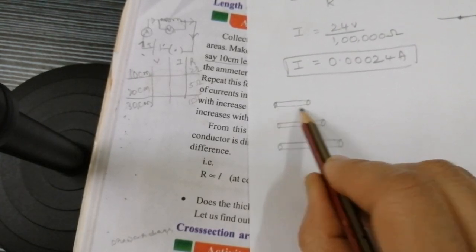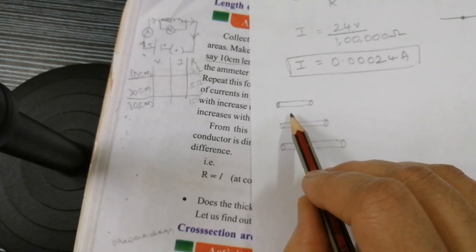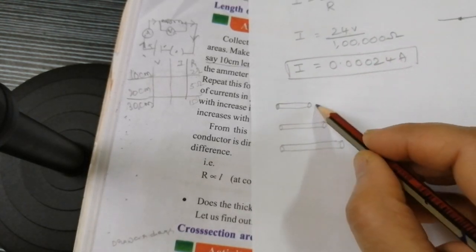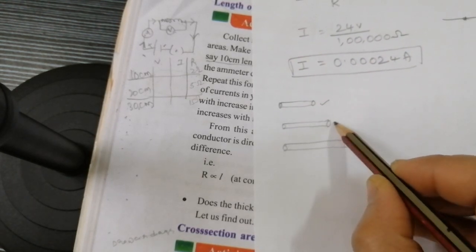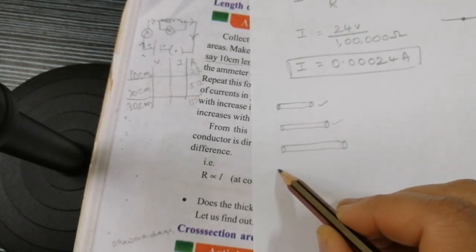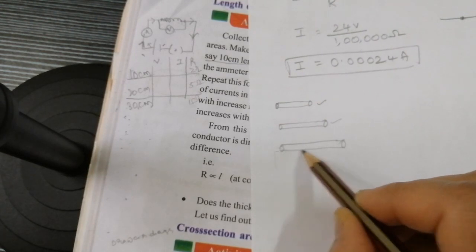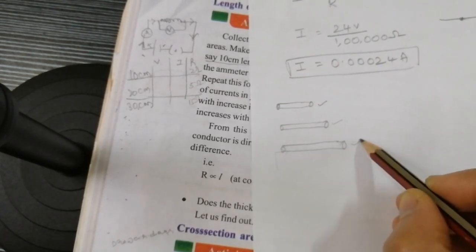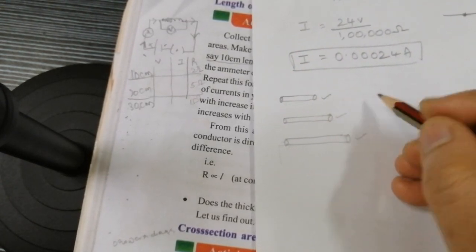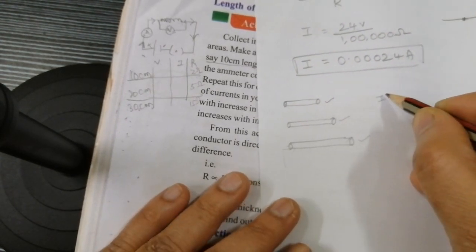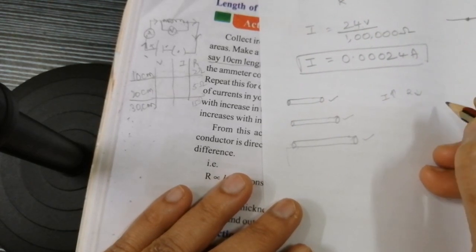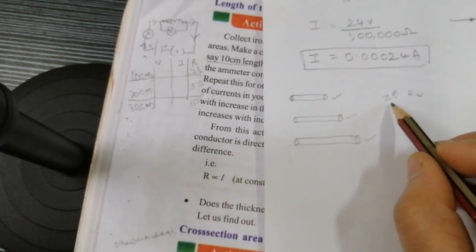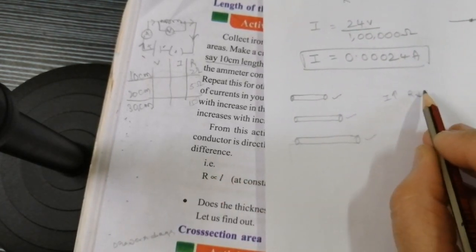The distance covered by the current is less in the short wire, and the current flowing in it is more, while the length the electrons must travel in the longer wire is more. We know that if the current is more, the resistance is less.